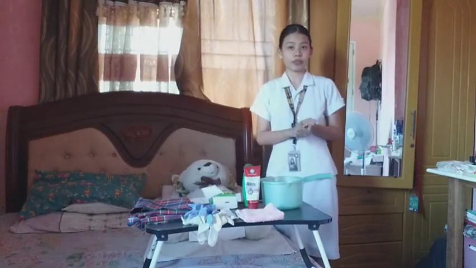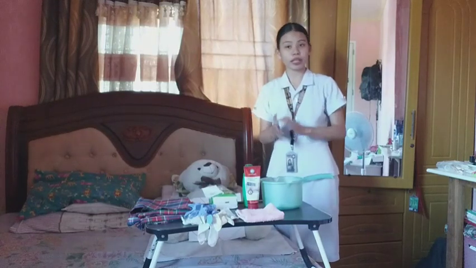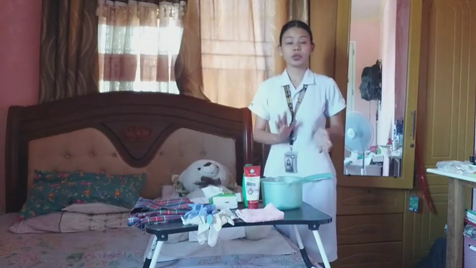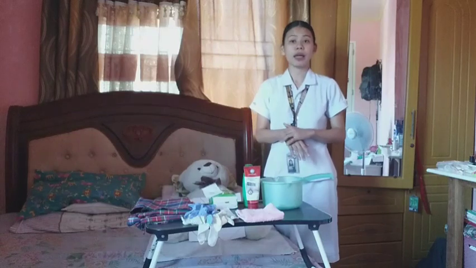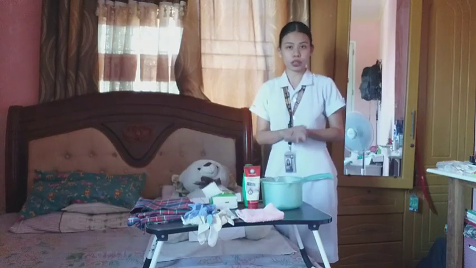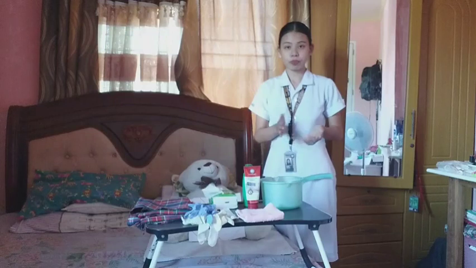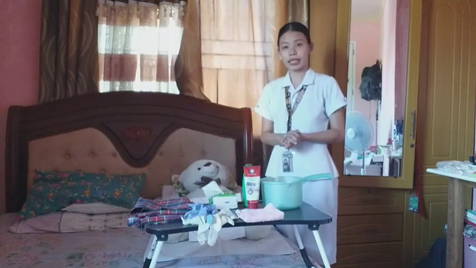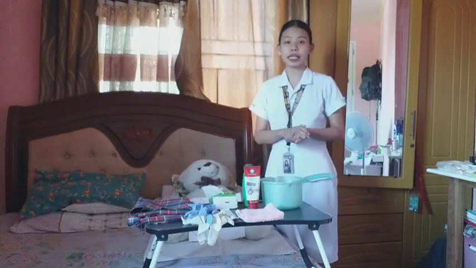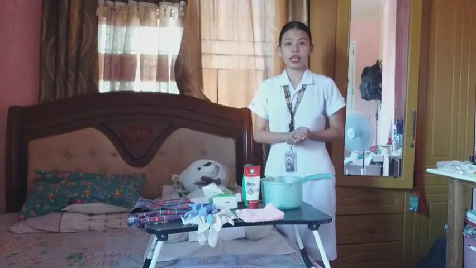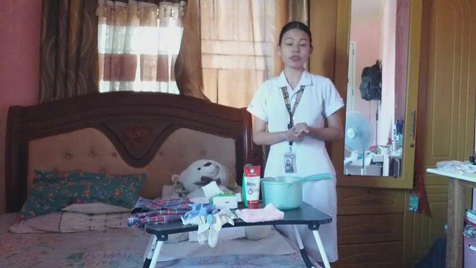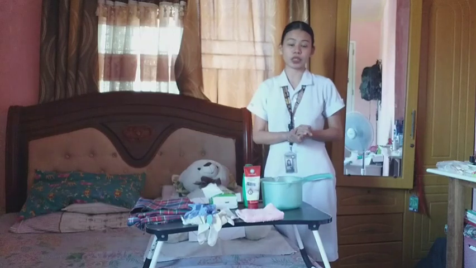Next is we have to identify the patient to ensure that we are giving the right medication to the right patient. So we can do this by checking the ID band of the patient for his or her name and ID number. Then we can also ask the patient to state his or her name and birthday, or if the patient is unconscious, we can ask a staff who knows the patient for the second source.